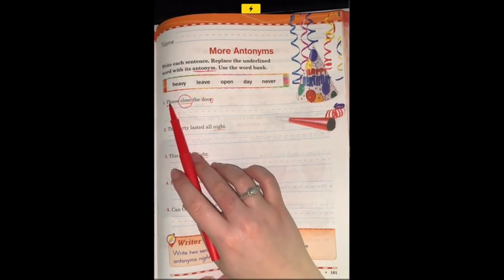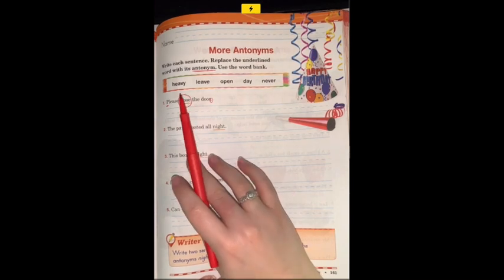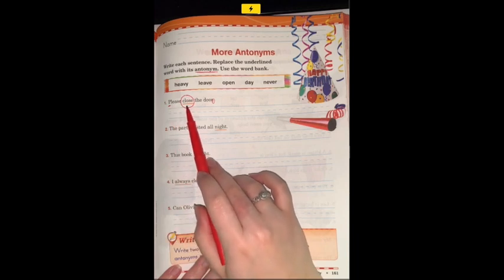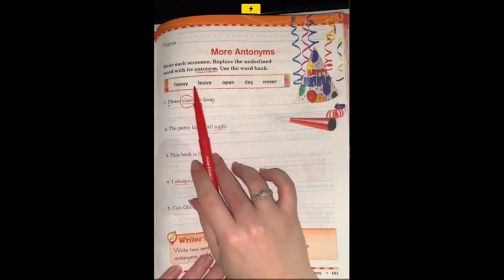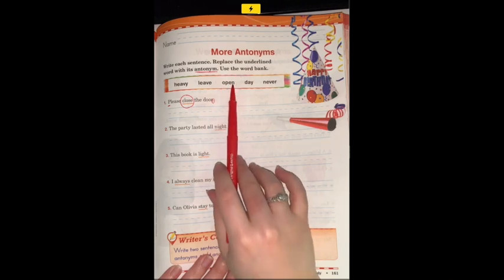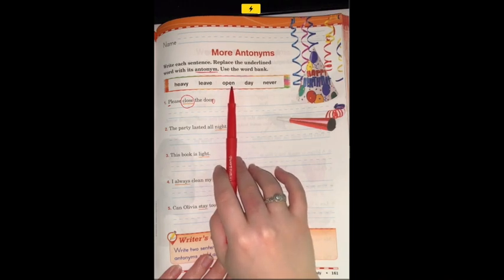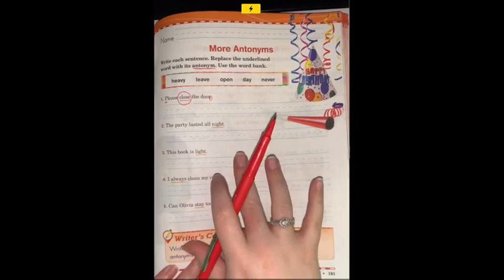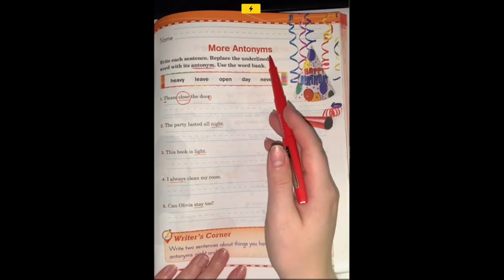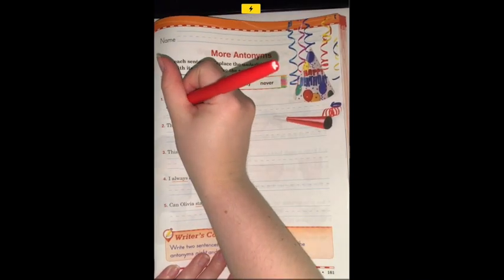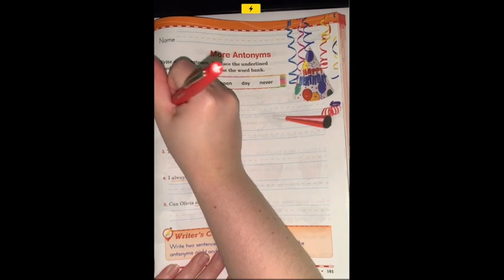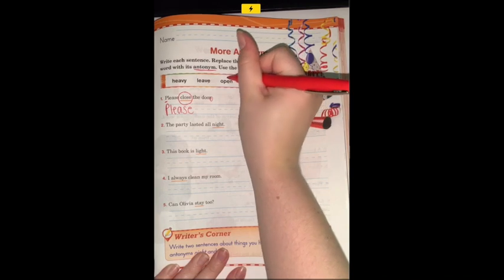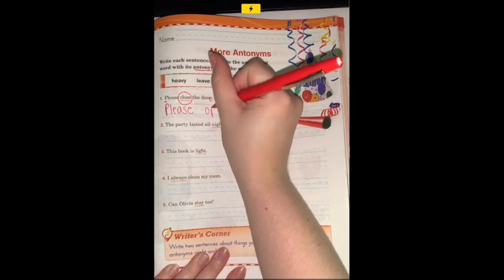Number 1, please close the door. I circled the word close just to remind myself that that is the word I am looking for the opposite of. So let's see if I can find the opposite of close. I think it's open, and I can double check on page 160, and I know that close and open are opposites, so they are antonyms. So I'm going to rewrite this as please, open the door. I'm not going to say close the door because I'm looking for the opposite, which is open.